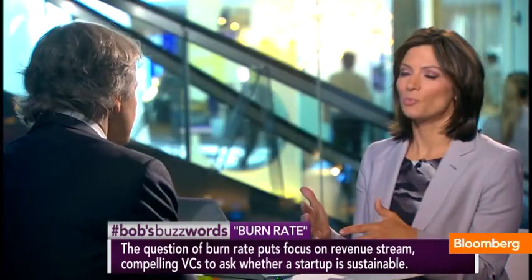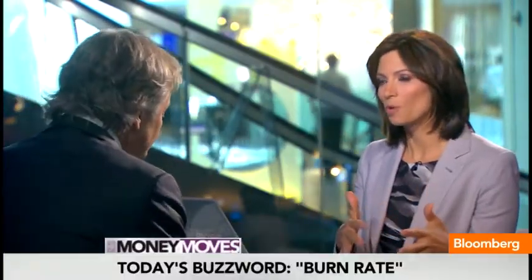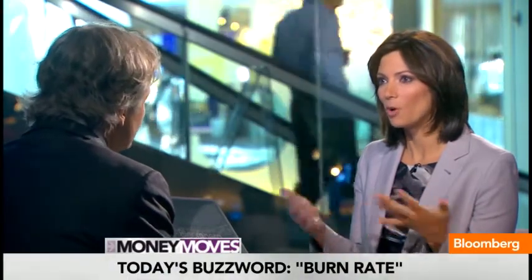What else does a prospective investor need to know about this term when he or she is evaluating a new opportunity? So one of the things that I like about focusing on the burn rate is that it puts the spotlight on what is the revenue model. What is the revenue model?